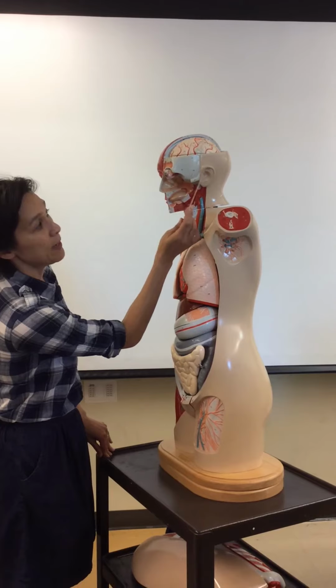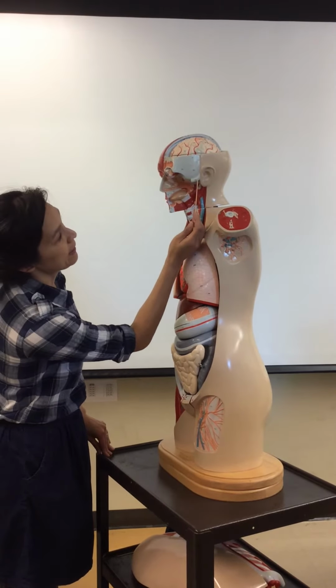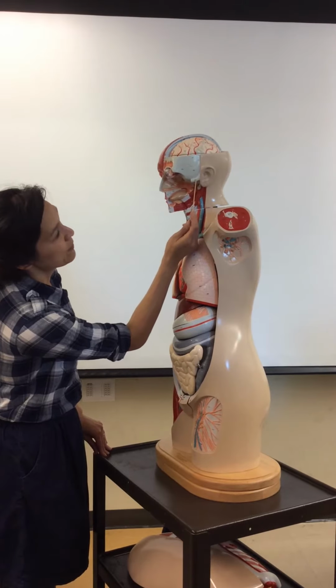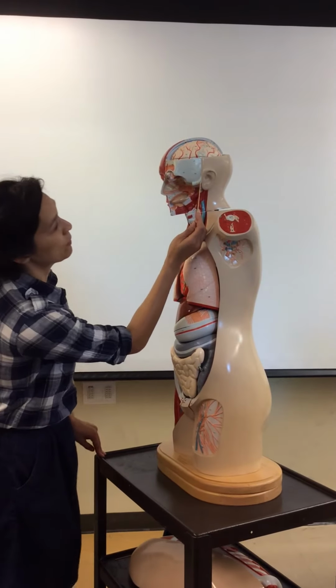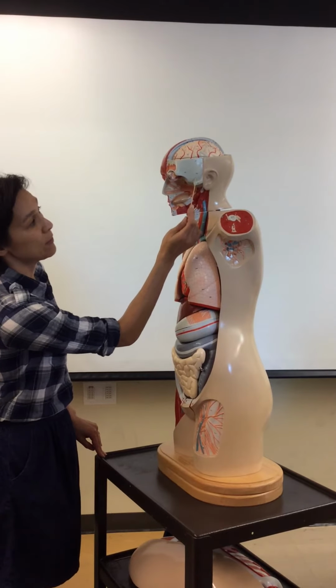Okay, then this one by the ear, this is the temporal bone. Okay, and this piece of bone 57, this is really weird, it's a different color, but this is a zygomatic arch, so it's coming out from the temporal bone here.